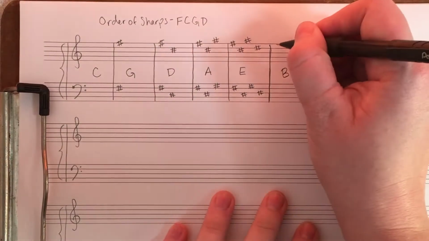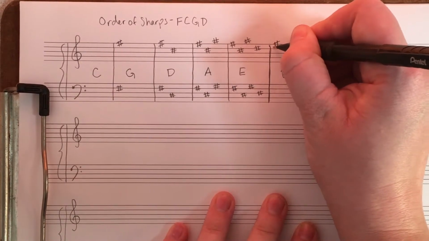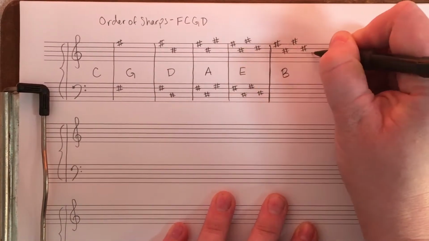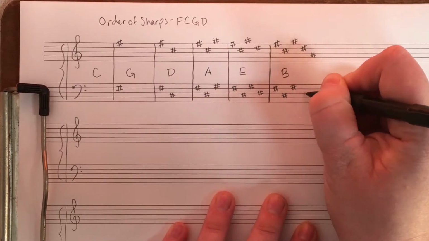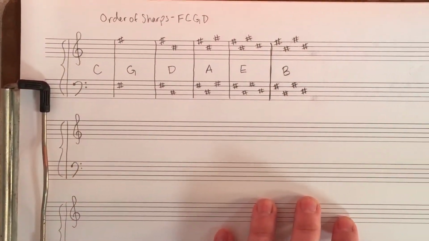Okay, so in the key signature of B, I have 5 sharps. The first 4 are the ones we've already placed on the staff. That's F sharp, C sharp, G sharp, D sharp, and now we're gonna add A sharp. So go ahead and place the 4 that you know where they go. And then we're going to add A sharp.